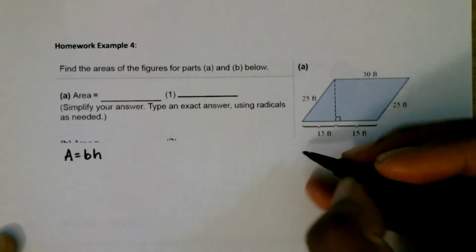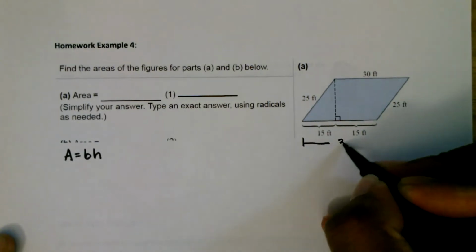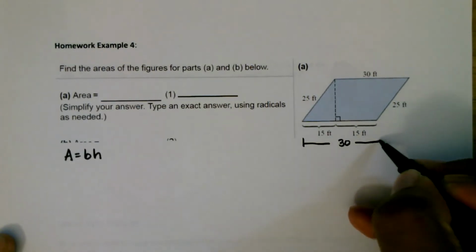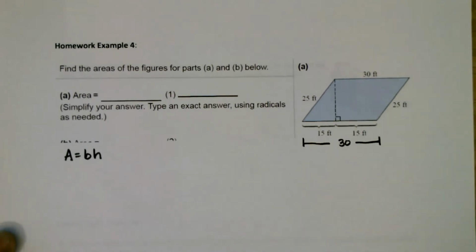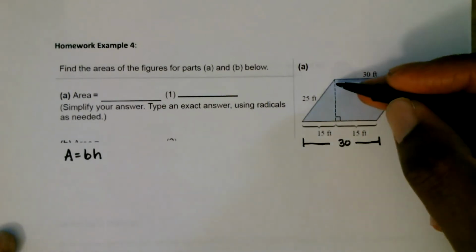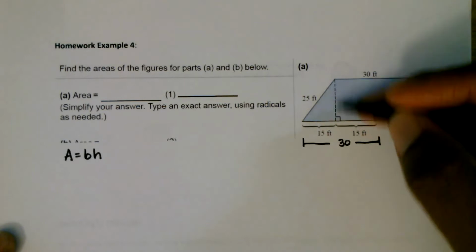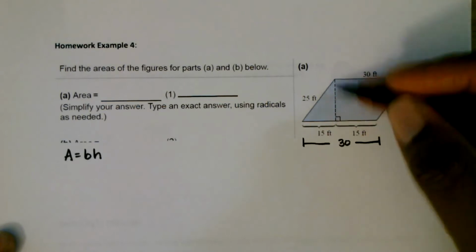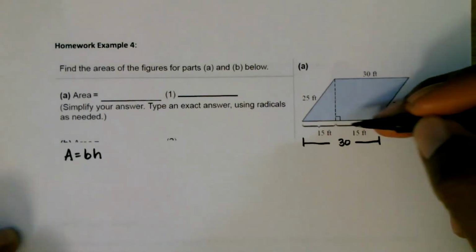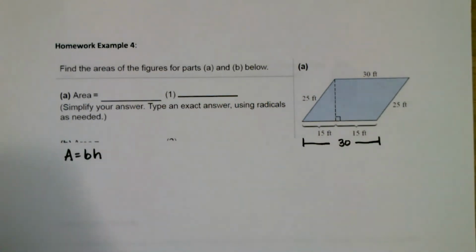If I add 15 feet and 15 feet together, I would end up with a total of 30 feet. That would be the base. The problem here is I don't know the height. But I can use the Pythagorean theorem to find out what the height is.